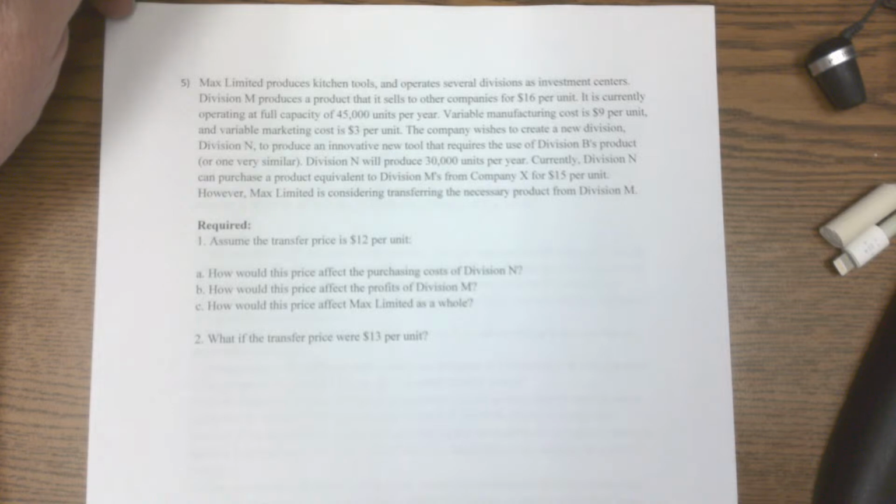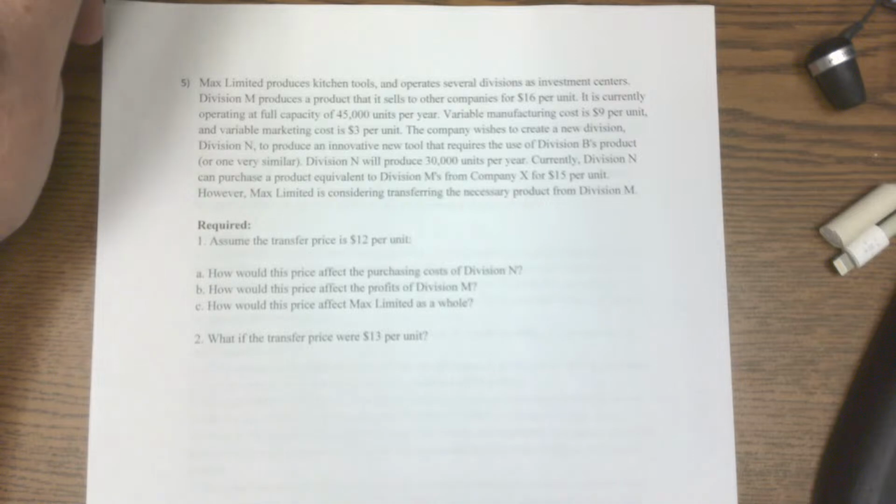Currently, Division N can purchase a product equivalent to Division M's for $15 per unit. However, Max Limited is considering transferring the necessary product from Division M to Division N. Assume the transfer price is $12 per unit. How would the price affect the purchasing costs of Division N?